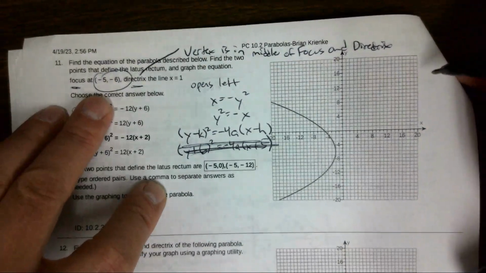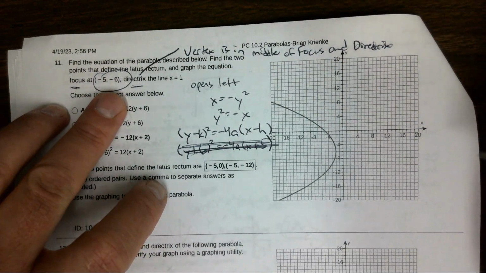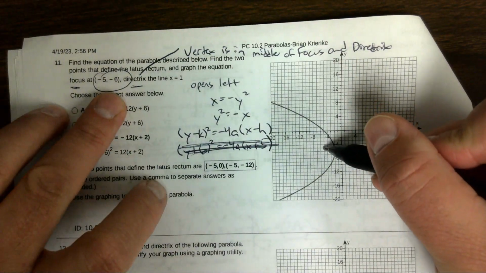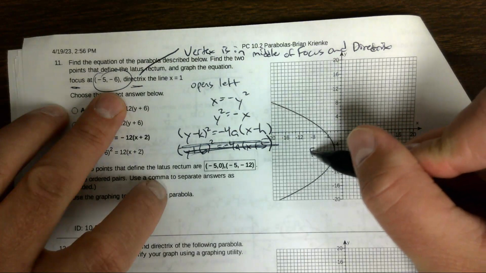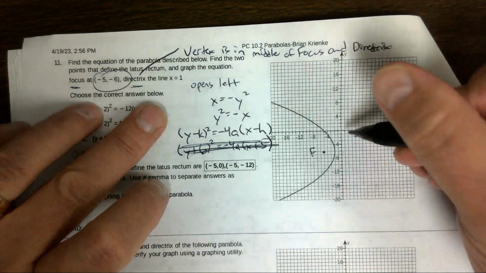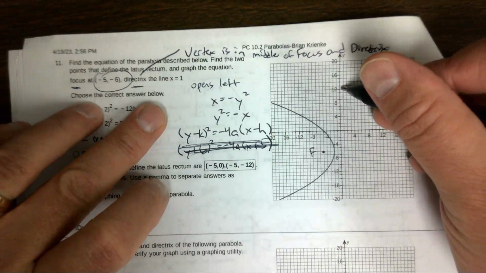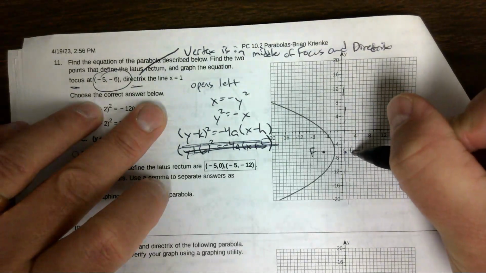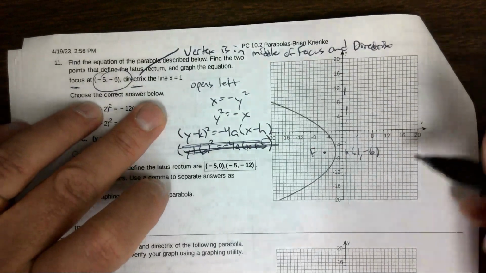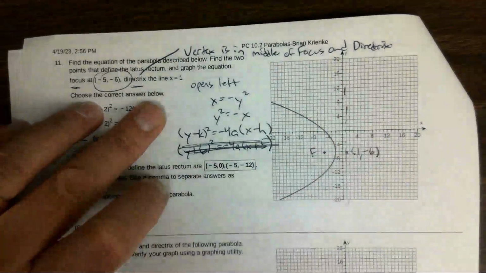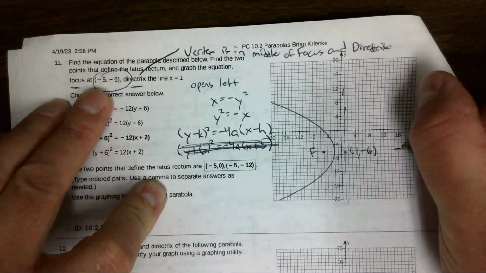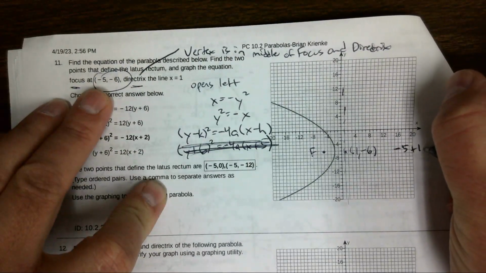So if this one's at -5, -6, and this one is at +1 for that whole line, this particular point is 1, -6, then you can say -5 plus 1.